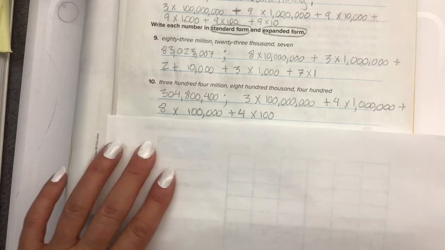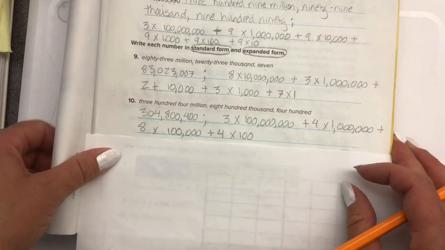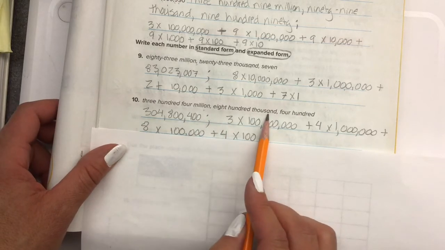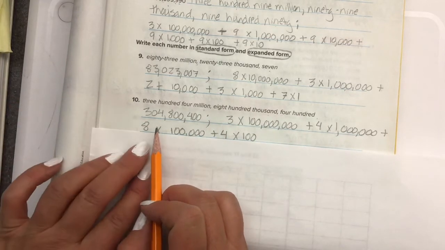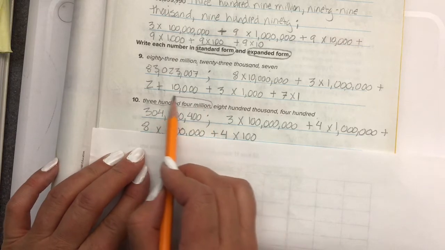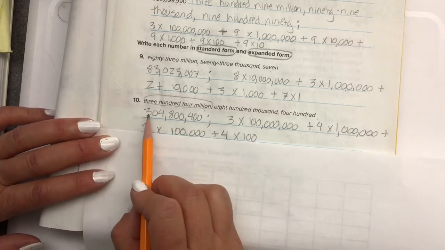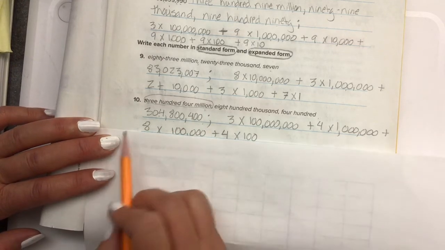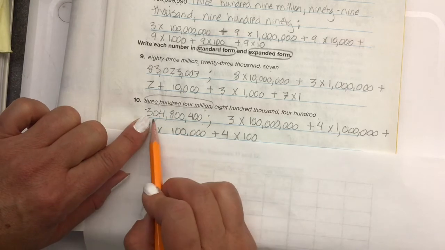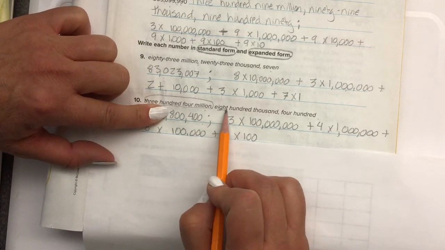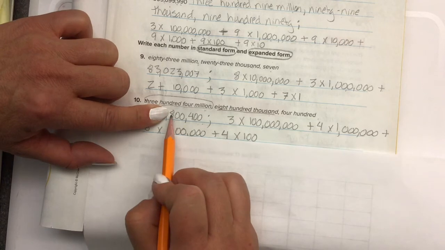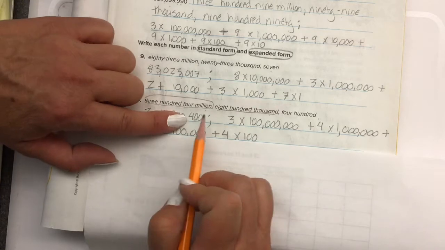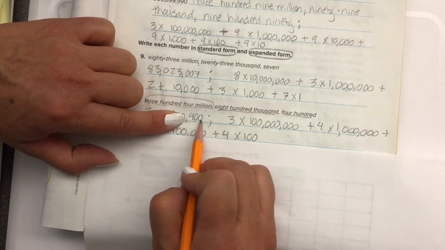All right, number 10. You can slide it over like that. 304,800,400. Okay, break it up into little chunks. Let's just talk about 304 million. So I know that 304 looks like that, and million's going to have 6 spots behind it. So 304 is written down. We got that taken care of. Now we have 800,000. Well, I can remember 800, and it's in the thousands bracket. So 800. Now we have 400. Go ahead and write 400 there.